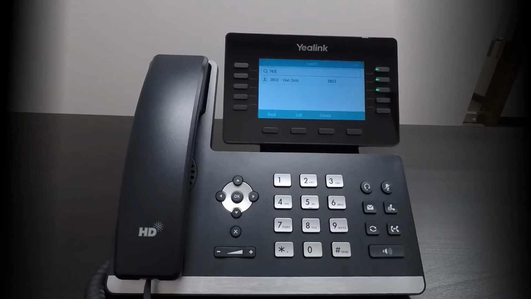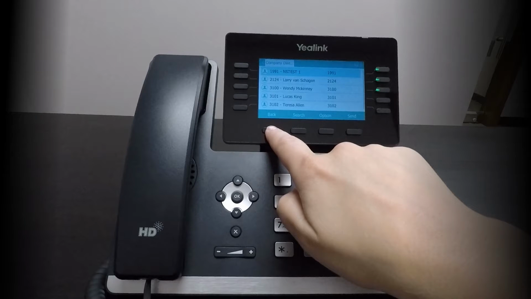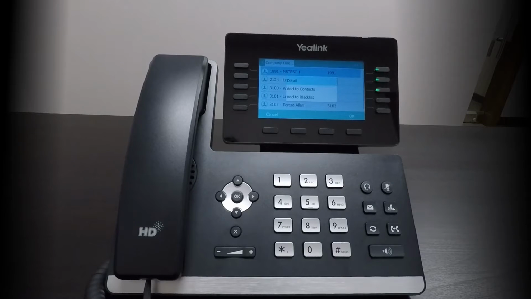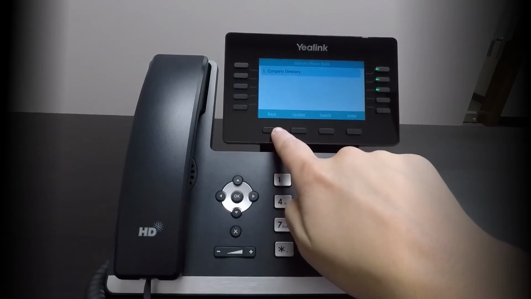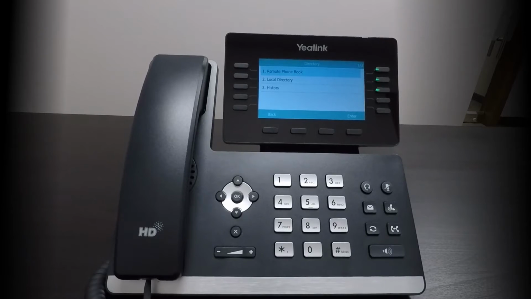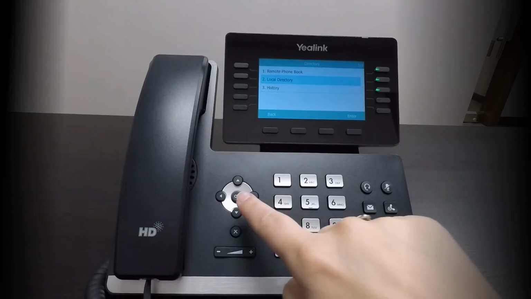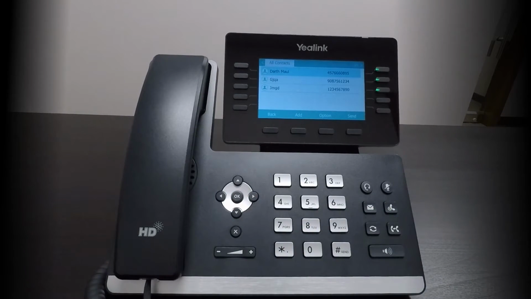If we go back to the company directory and choose the Option button, we can view details of the highlighted contact. We can add to our personal or local contact list, or we can add to blacklist, just like with our call history. It is important to note that any contacts you choose to add to contacts will be going into a separate phone list called your local directory. Going back to our initial Phonebook or directory screen, scroll down to the second option labeled Local Directory and press Enter or OK, then select All Contacts. This is where your phone's local contacts will be saved. You can save any number here and access it later. You can even create specific groups within this directory.